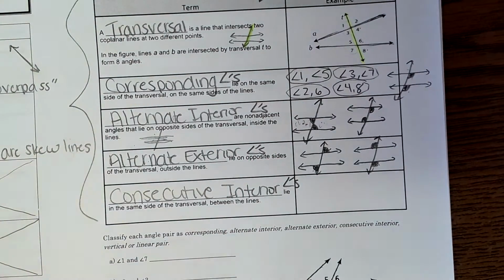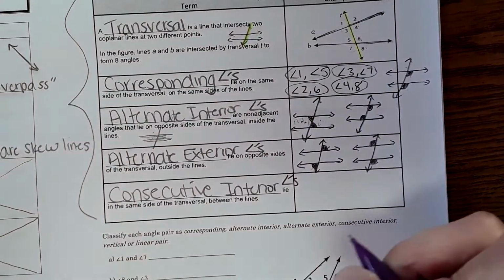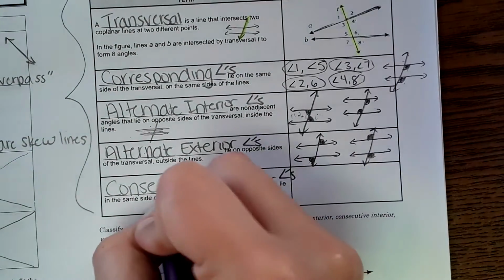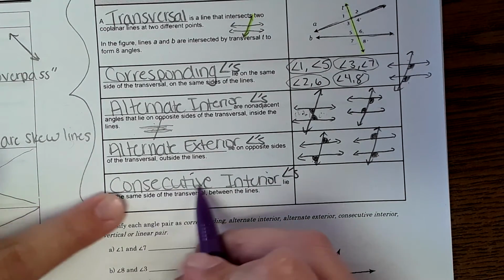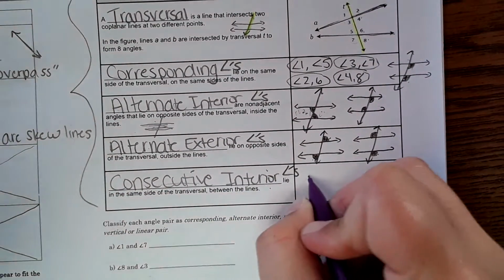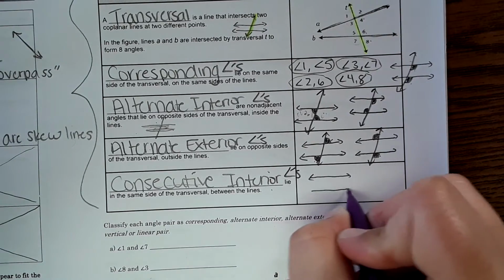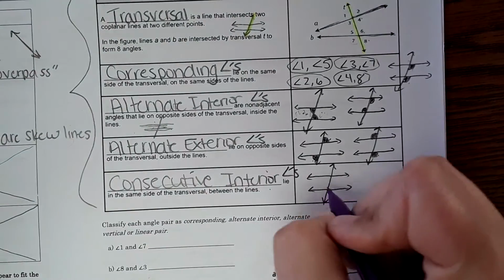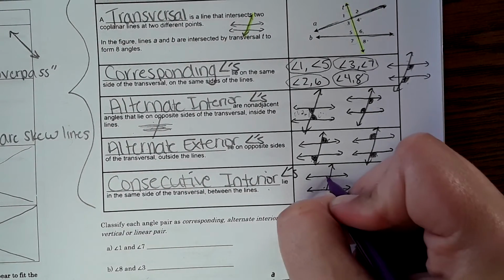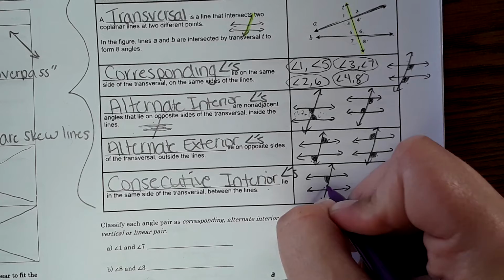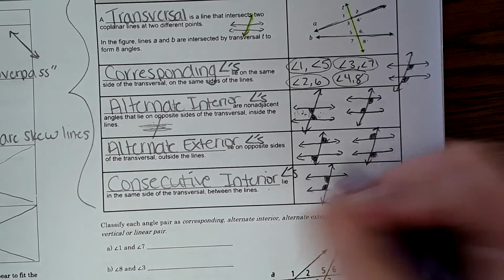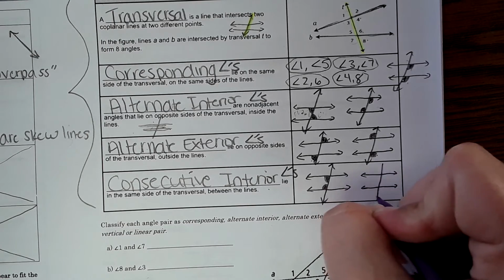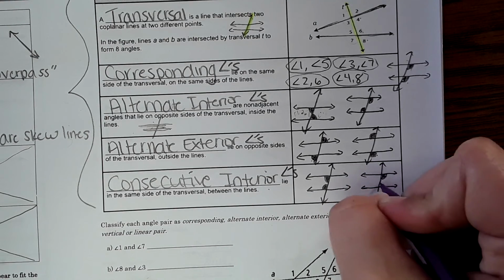Consecutive means like on the same side, right next to each other. And interior is on the inside of the parallel lines. So here's our parallel lines. Consecutive are right next to each other on the interior. So it would be this angle and this angle are consecutive interior. And so would on the other side, you have this angle and this angle.